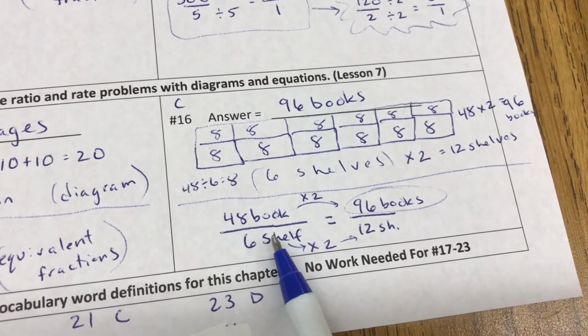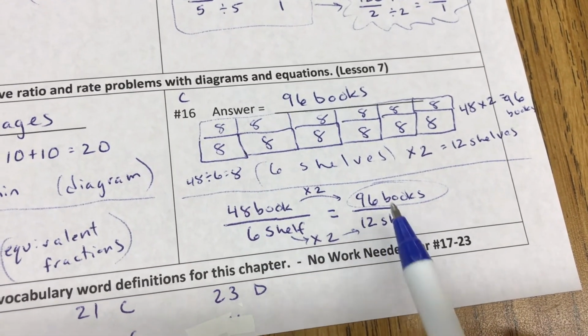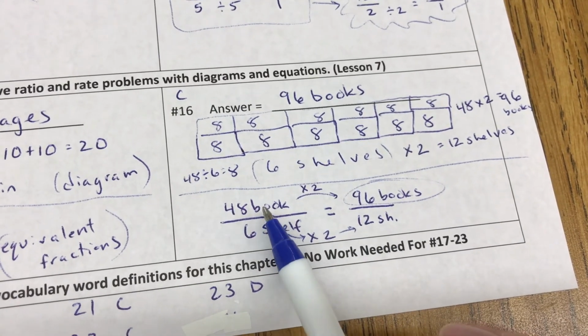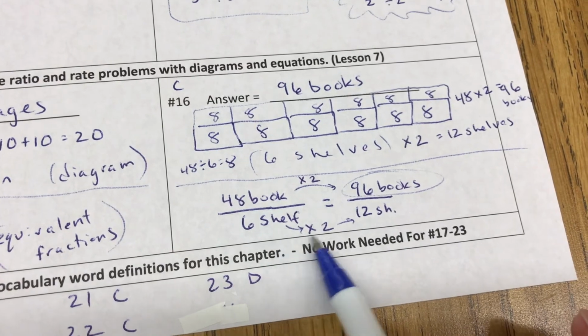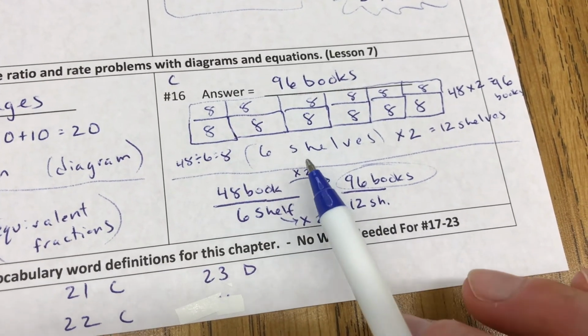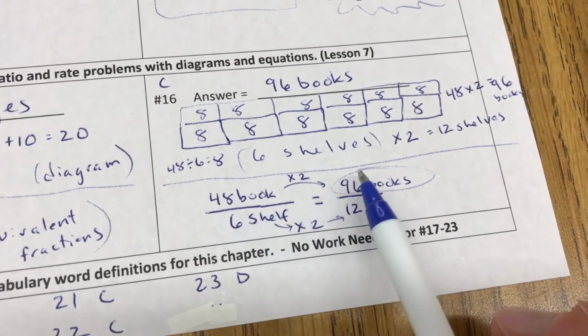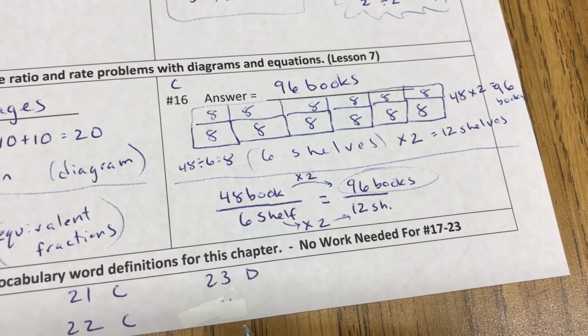Or here, I set up this equation here. So 48 books for 6 shelves is how many books on 12 shelves? 6 times 2 is 12, so I do the times 2 to the numerator. 48 times 2 is 96. So a couple different ways to do those.